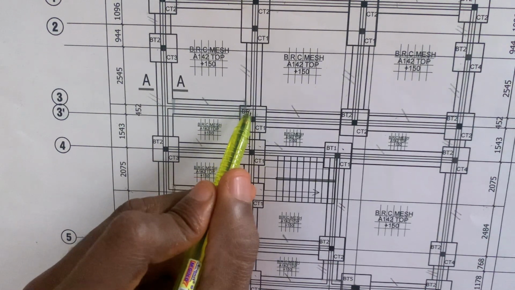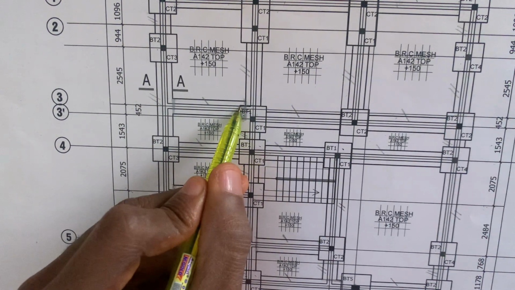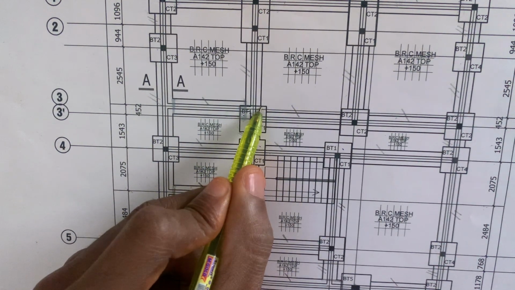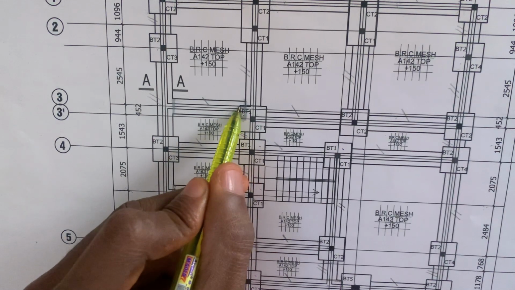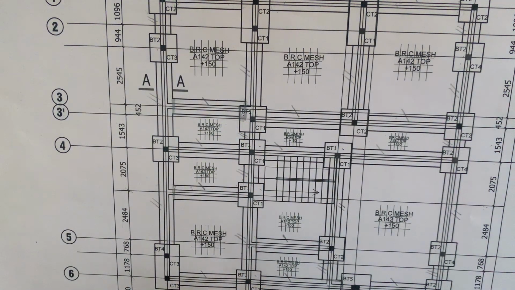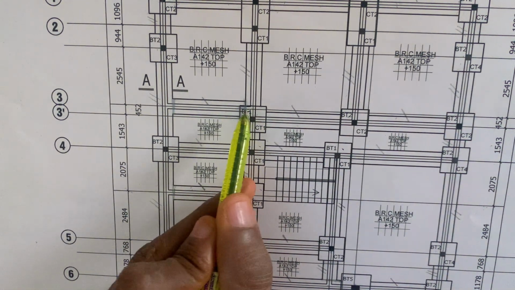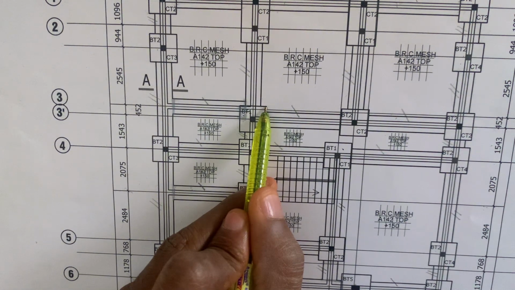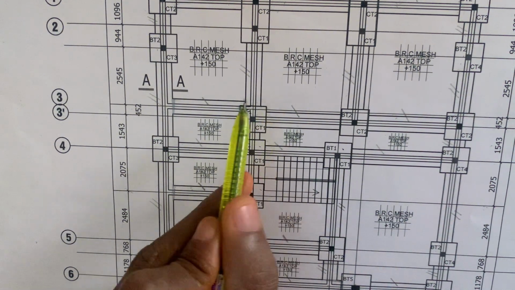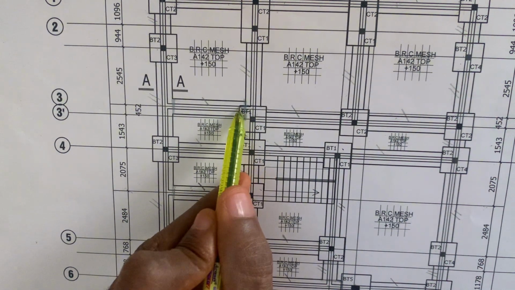Whatever we have, we divide by 2 to get this place and this place, but all we just need is this place. So 1200 minus 675 is giving me 525. If I divide that by 2, I'm going to be having 262.5. So from here to here is 262.5, and from here to here is 262.5. So we've gotten our length and we've gotten our width.